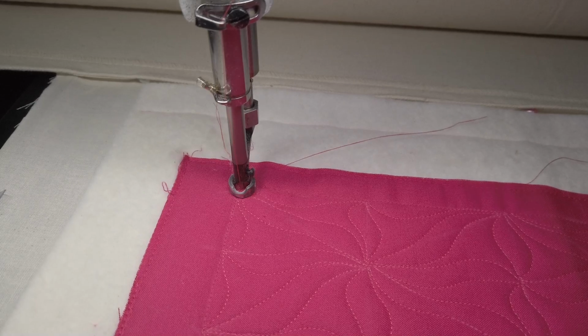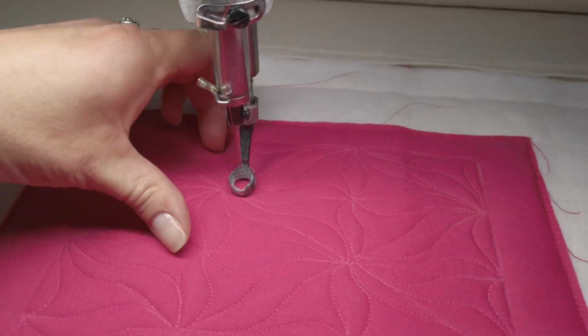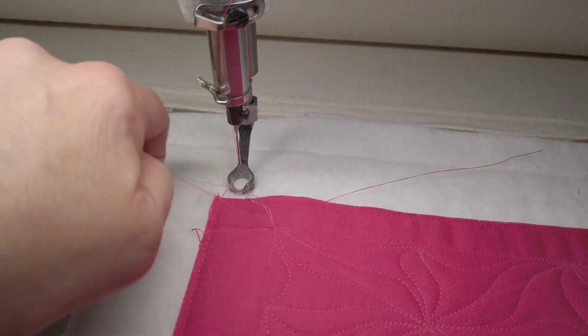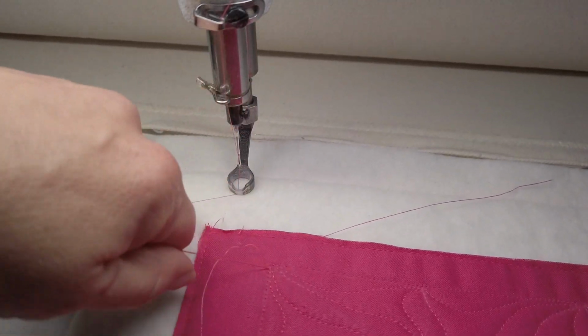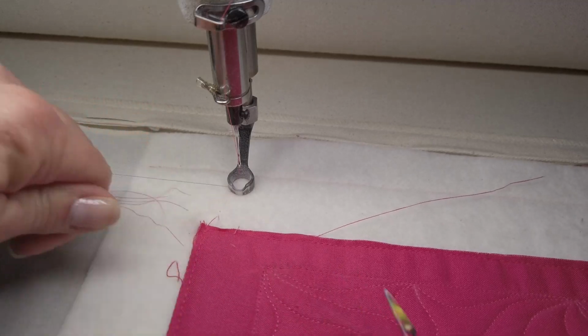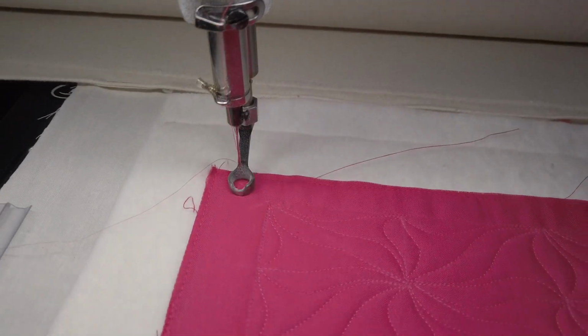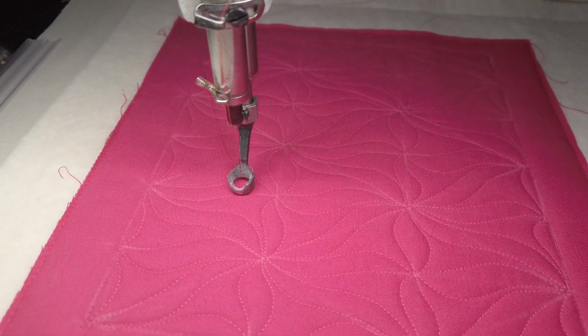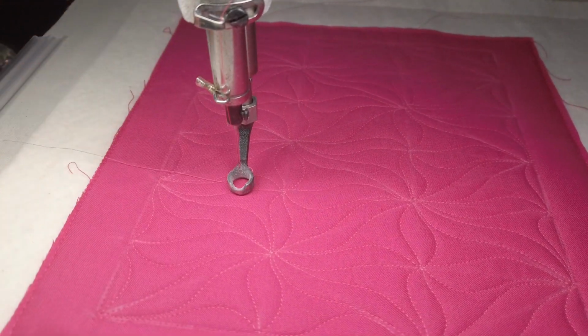Okay, now that I've finished the stitching, let's go ahead and take a look at this. And I did get rid of the stencil marks as well. Probably would have been better if I used a lighter thread.